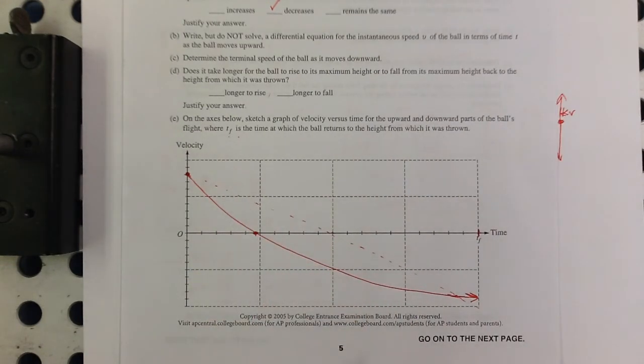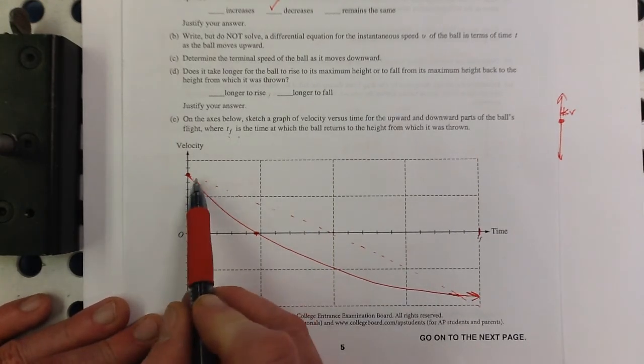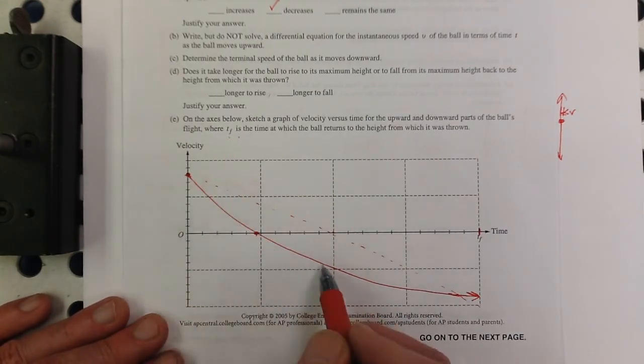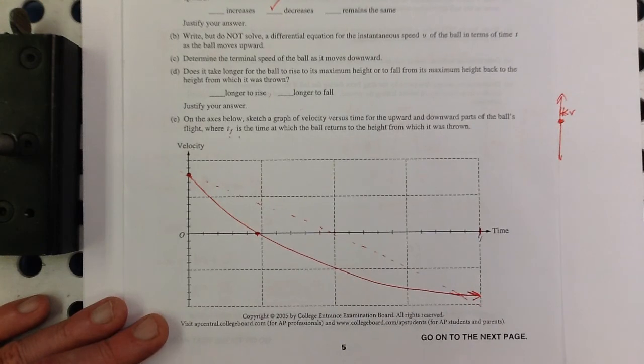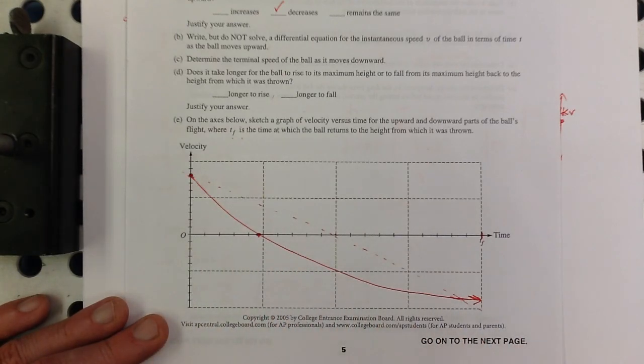I think the characteristics they'd be looking for, which you can check in the rubric, are that the graph starts positive, that it's decreasing, that it's concave up, and that's probably about it. So that's what it would look like with no air resistance. This is what it looks like with air resistance. All right.